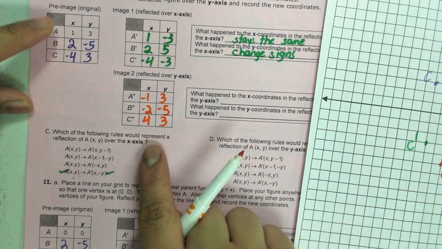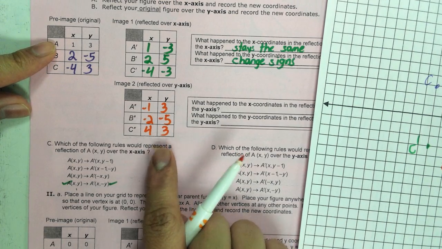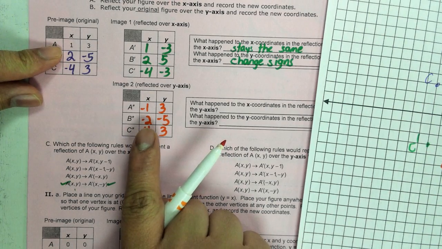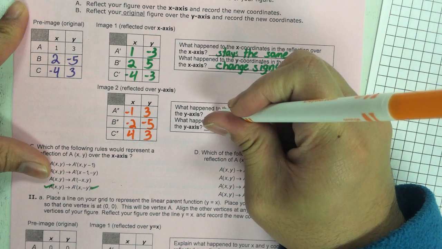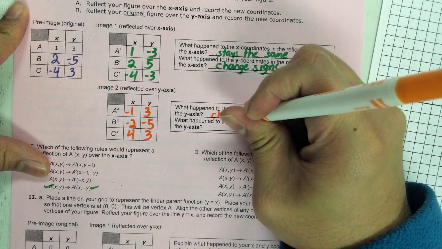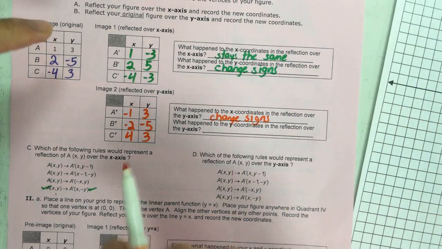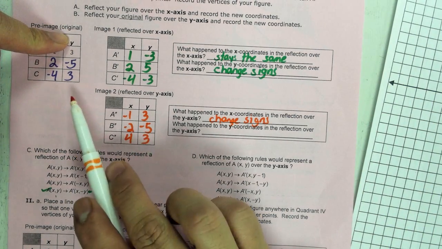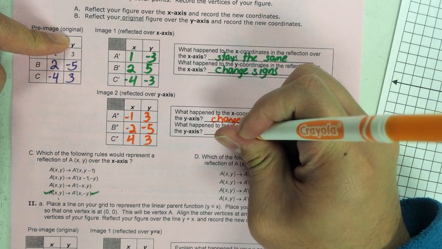So comparing my original table with the table over the y-axis, purple with orange: on the x side, 1 becomes negative 1, 2 becomes negative 2, and negative 4 becomes a positive 4. The x changes signs. On the y side, 3 is 3, negative 5 is still negative 5, and here 3 is still 3. It stays the same.